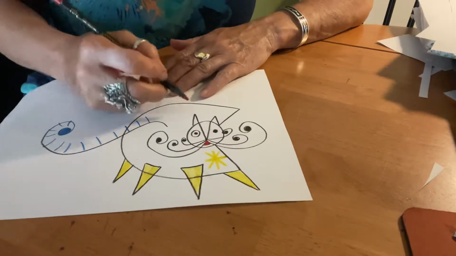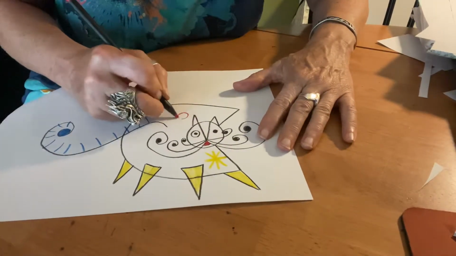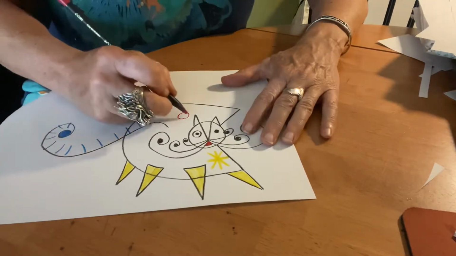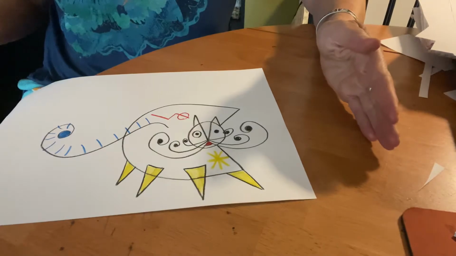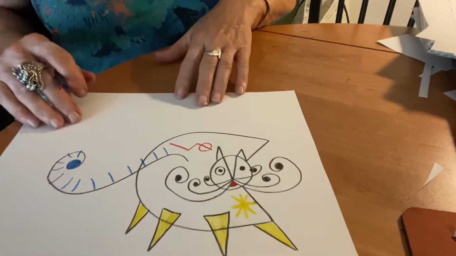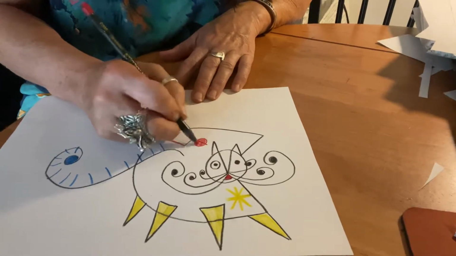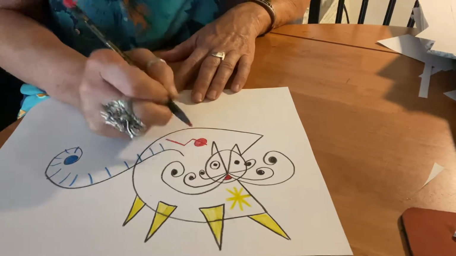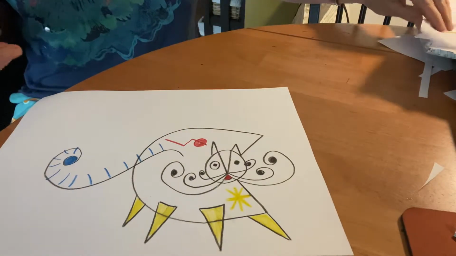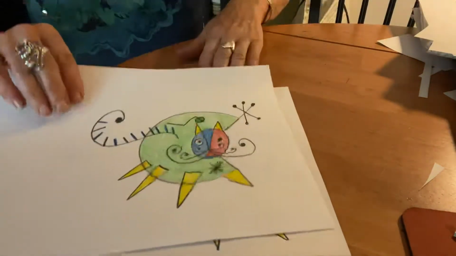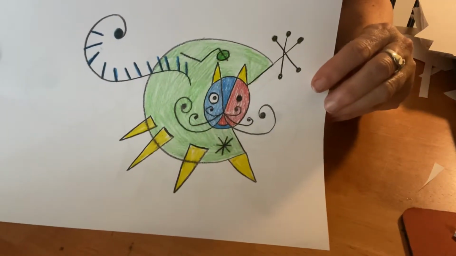I'm going to take red, and I'm going to put a circle right here, but then I'm going to do a zigzag right there, just like that. And I'm going to lightly shade in that red. So when I finish coloring this cat, I'll just show you that I went ahead and colored one. This is what mine looked like. Now I changed it up a little bit.